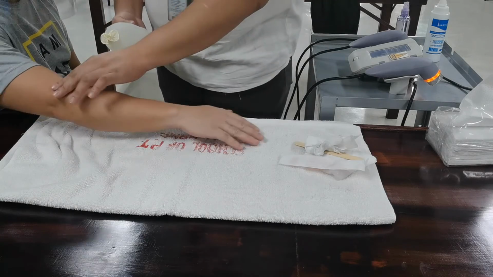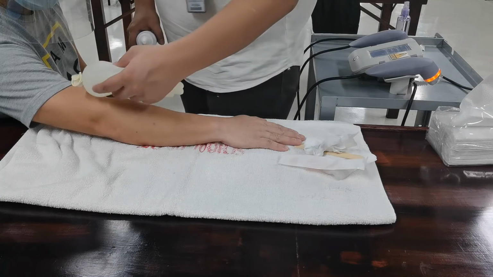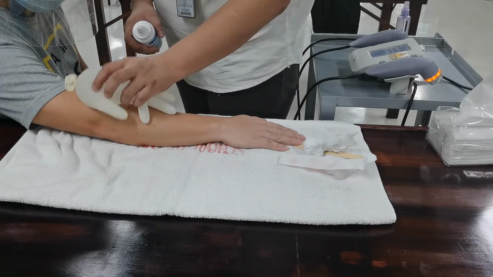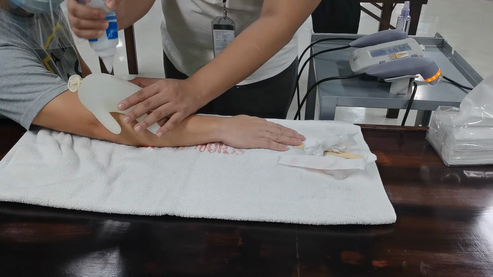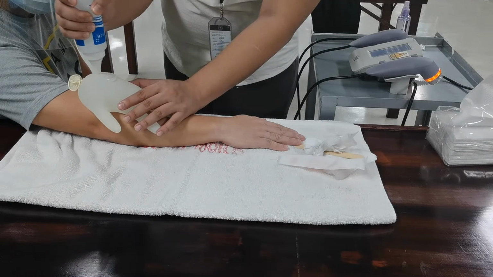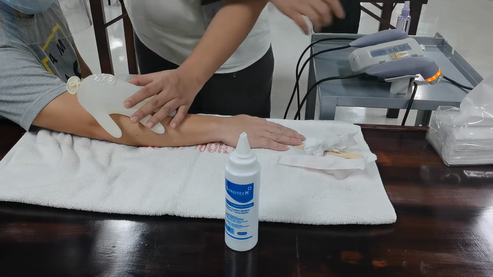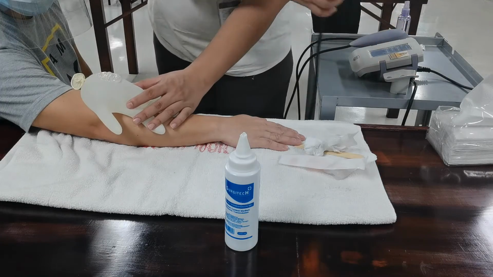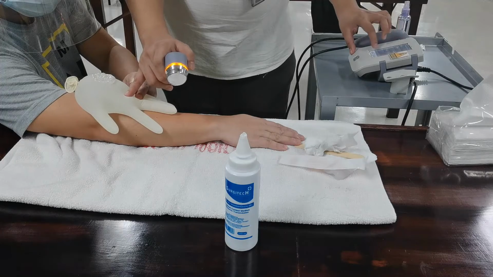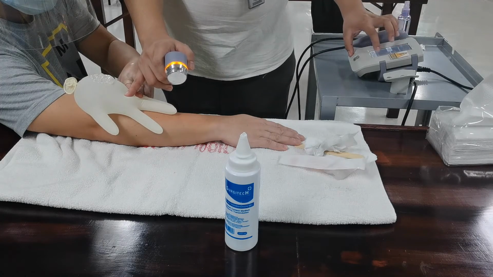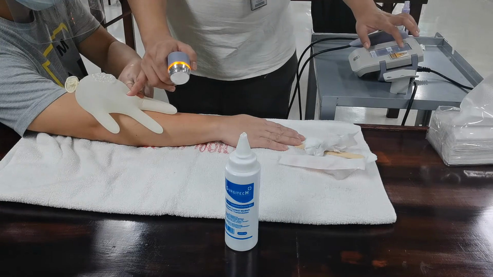So next would be the glove technique. The glove technique is usually used for areas that have bony prominences. So in this example, we are trying to treat the lateral epicondyle. You fill a glove with water, and the same as before, when you're about to perform the treatment, apply ultrasound gel to the ultrasound head for lubrication. And again, it should be in constant contact with the glove. So again, this is called your glove technique.